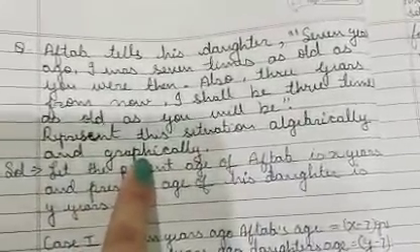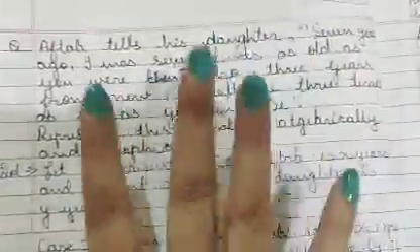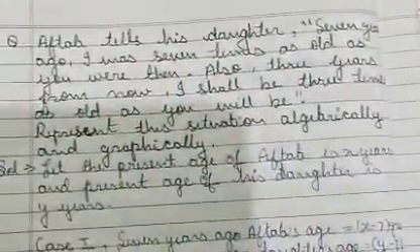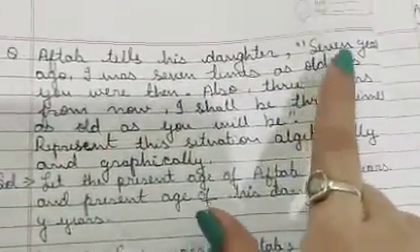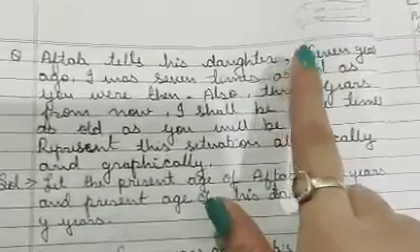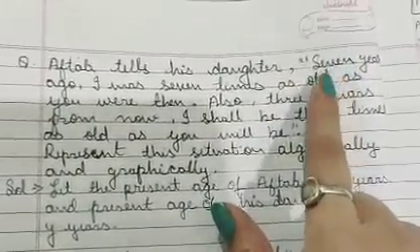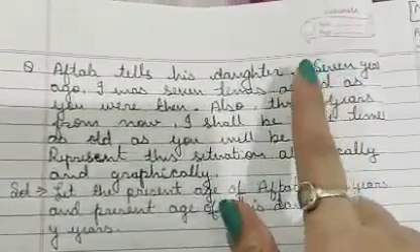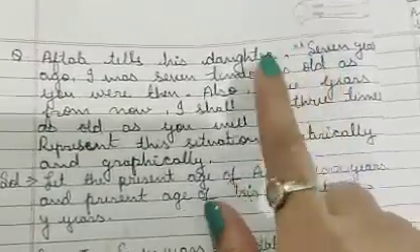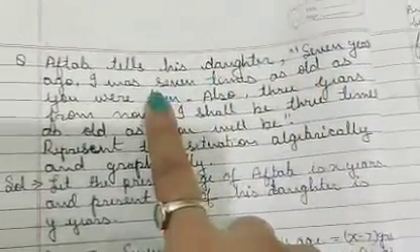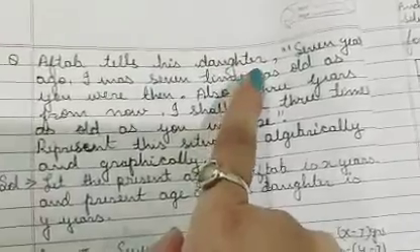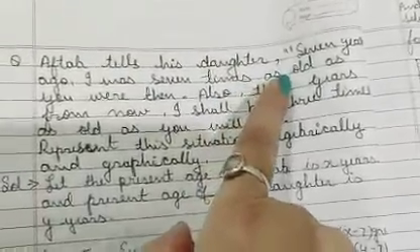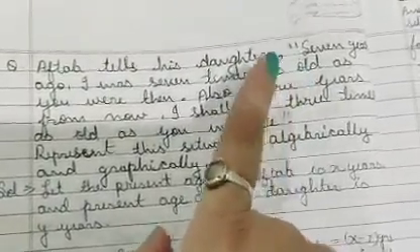The question is asking, two conditions are given. First of all, we need to understand the two conditions. The first one is Aftab is telling his daughter that 7 years back, Aftab was 7 times his daughter's age as she was then.